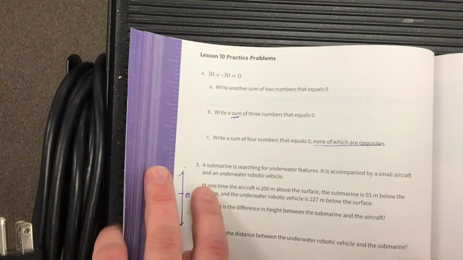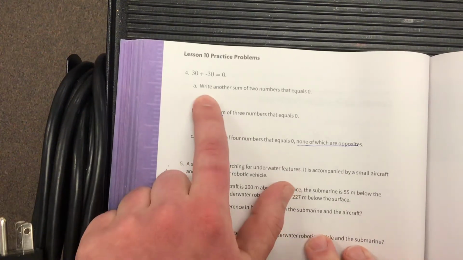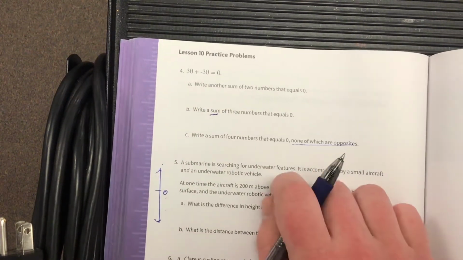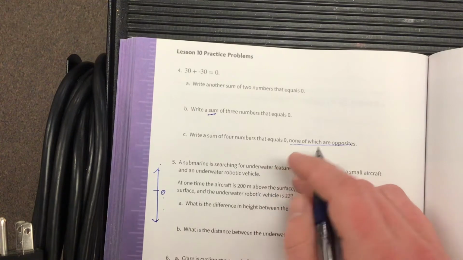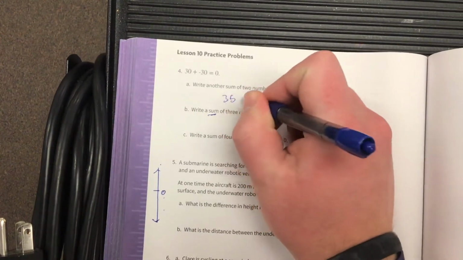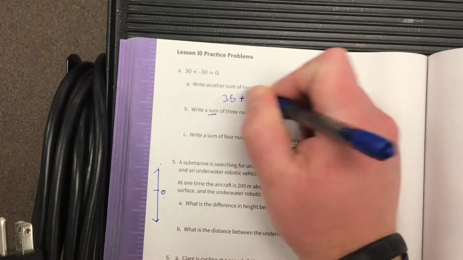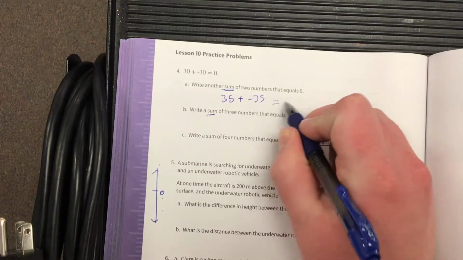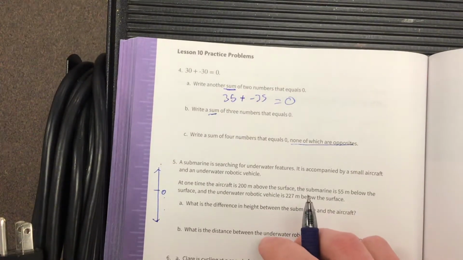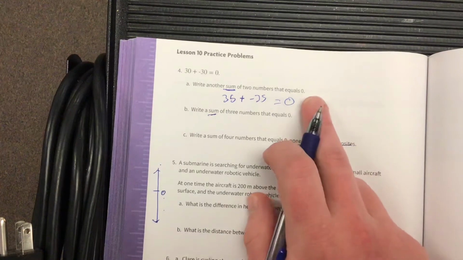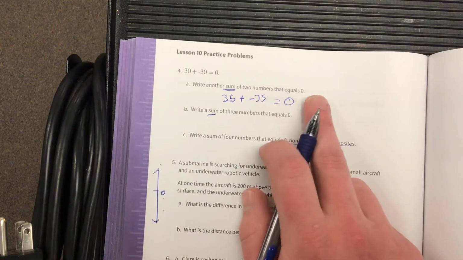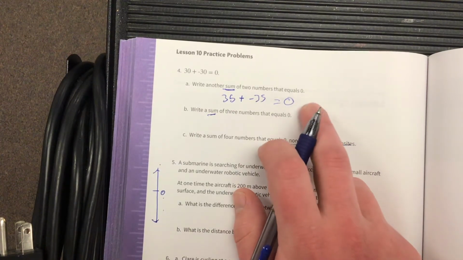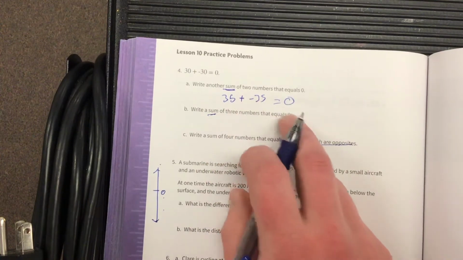All right, next page. We're going to have a lot of different answers on these ones. It says, write another sum of 2 numbers that equals 0. So Trey, what'd you get for A? 35 plus negative 35, right? Because we're writing a sum. And that would definitely equal 0. Dieterle, you got another one? Negative 50 plus 50. That would work. You just had to have a set of opposite numbers on A there, right? So one number that's positive and then the same number negative.